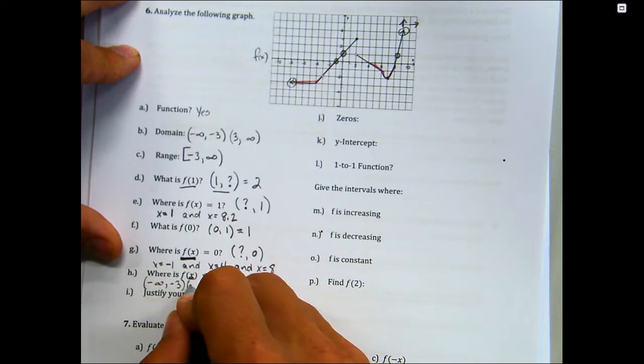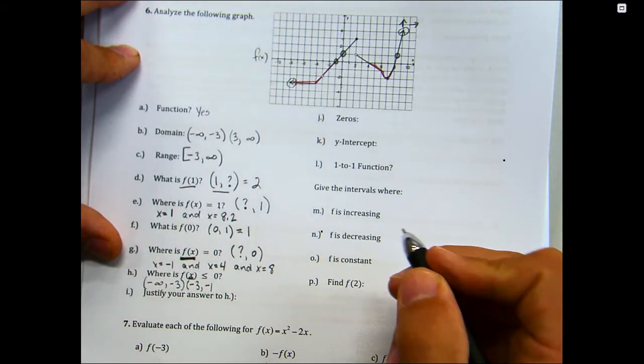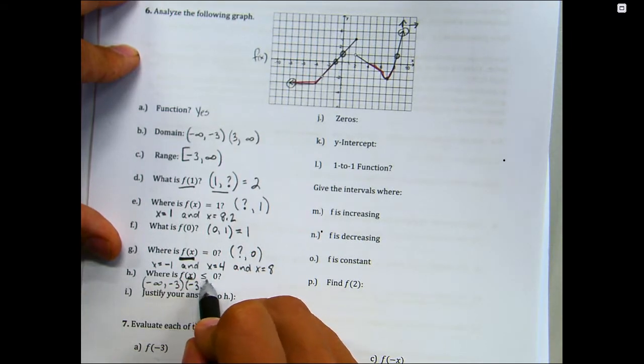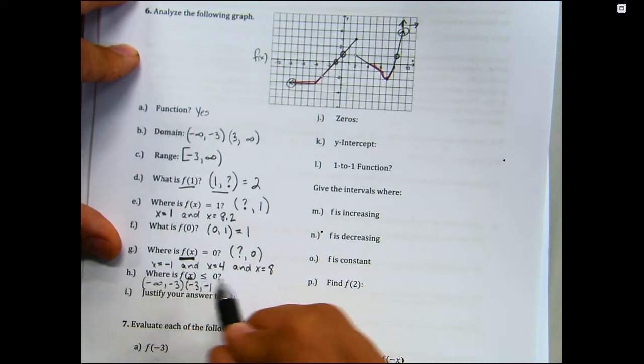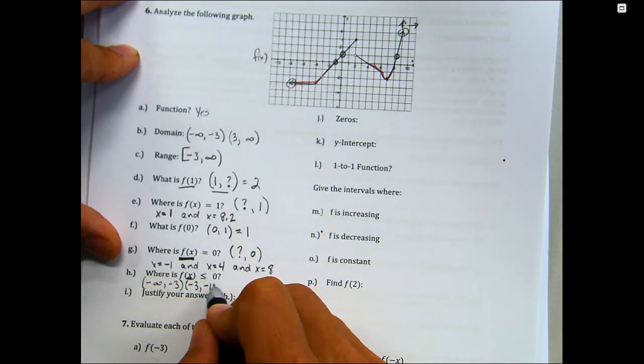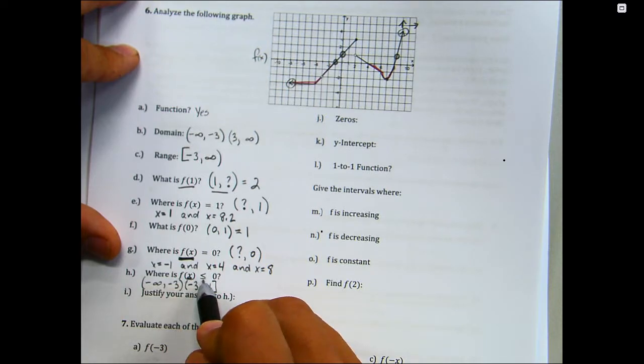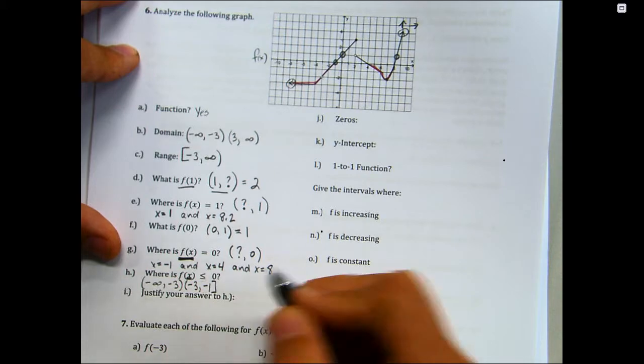So from negative 3 to negative 1. And because I've got an equal sign here, right, that means that that 1 is going to be included in my interval. Is the height of the graph equal to 0 at negative 1? Yeah, it is. So I have to include the 1.